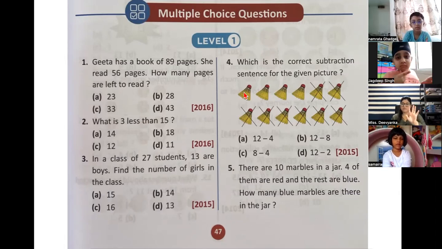And one more thing, just 1 second. When the other student is solving the questions, you also have to solve it in your notebook and check your answer with the correct answer. Is that understood? Yes, ma'am. Chalo, let's do the first one, Ayansh.